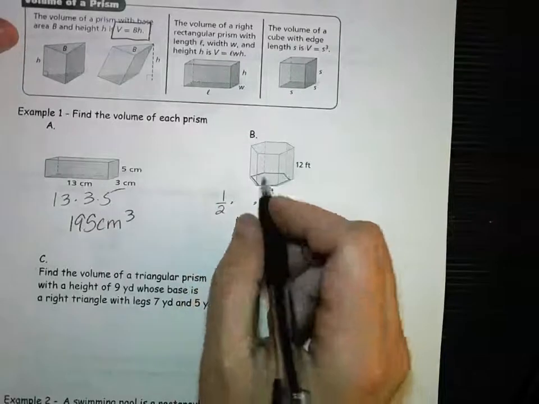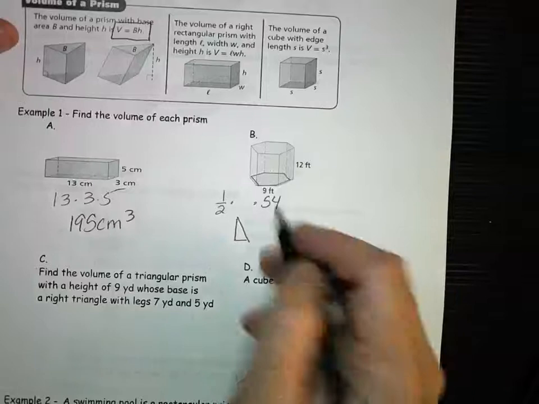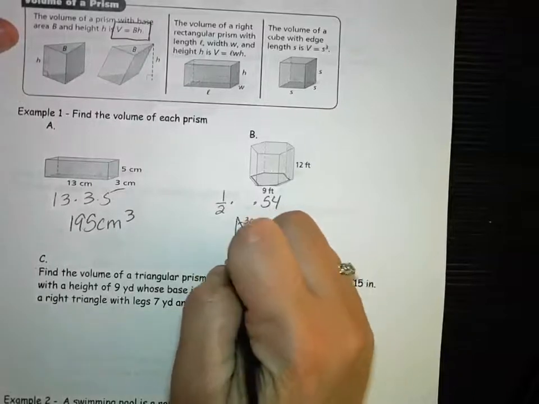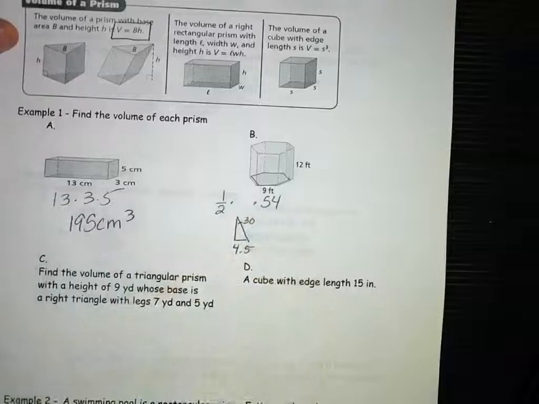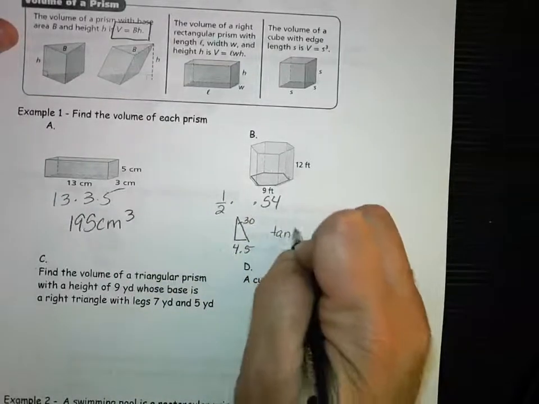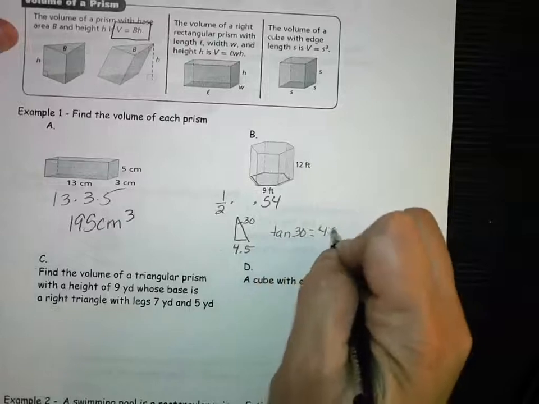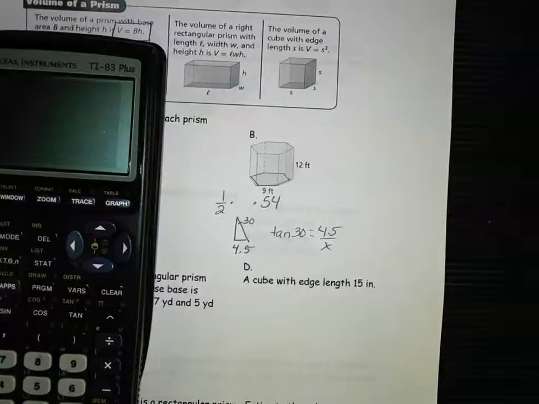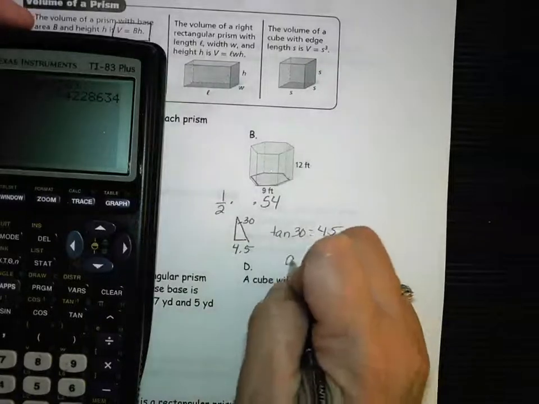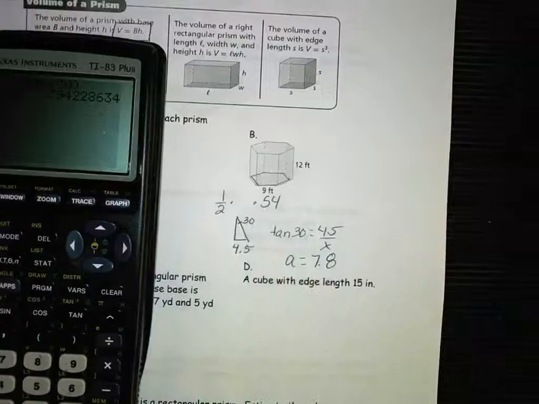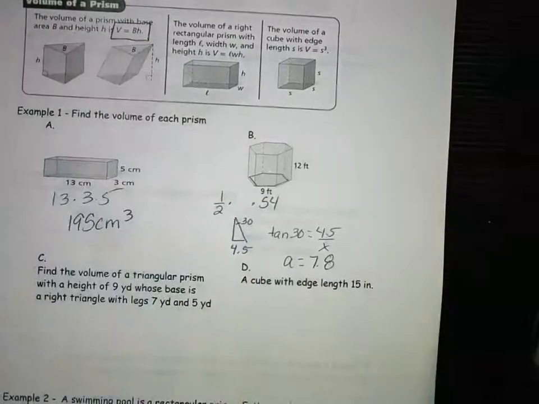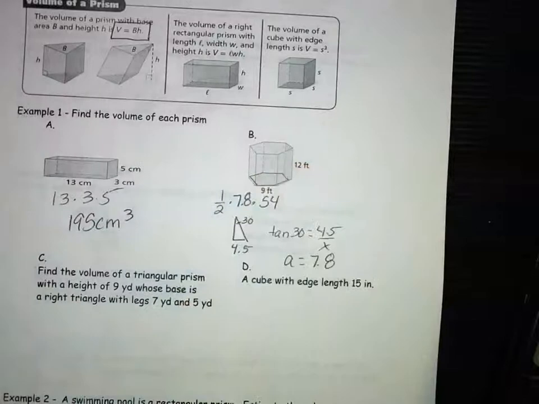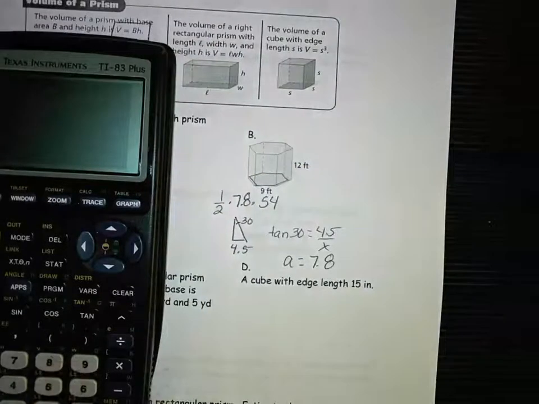And to draw our triangle, 360 divided by 6 is 60. That makes this 30. And half of 9 is 4.5. So we say the tangent of 30 is 4.5 over x. Solving that, you do 4.5 divided by the tangent of 30, and that tells us our apothem is roughly 7.8. So we put that in here, and then we have 1/2 times 7.8 times 54.